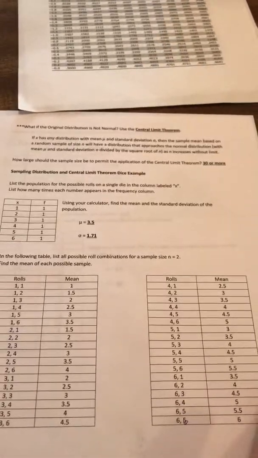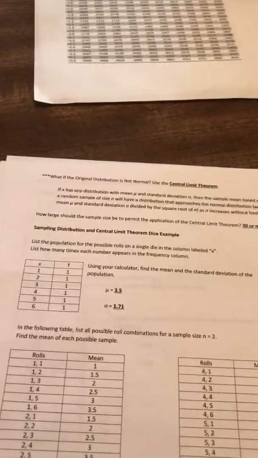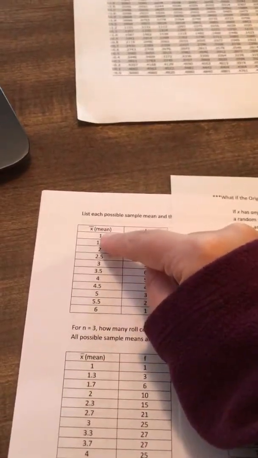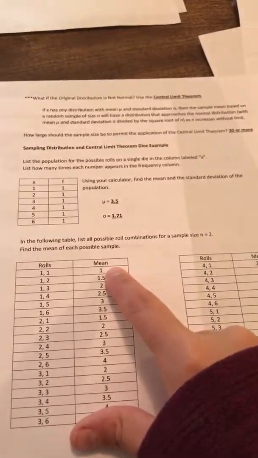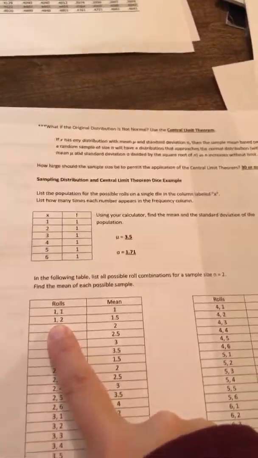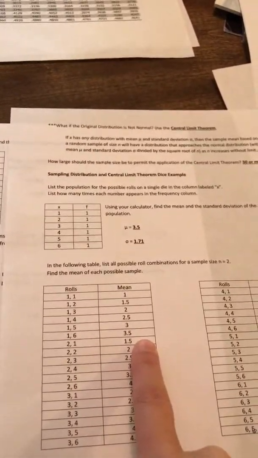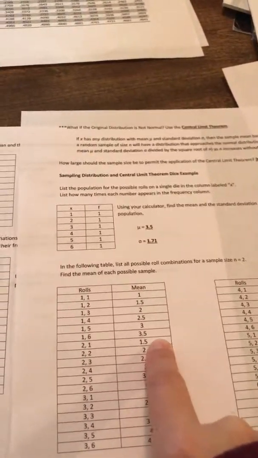And then you make a frequency table based off this. So here's our frequency table. For the mean of 1, if you go over here and count, the mean of 1 only occurs 1 time. A mean of 1.5 occurs 2 times because it occurs when you get a 1 and a 2 or a 2 and a 1. So the frequency would be 2.